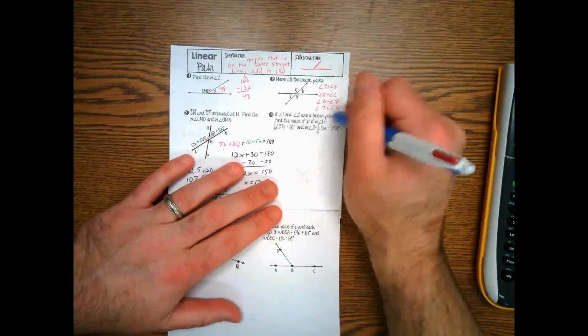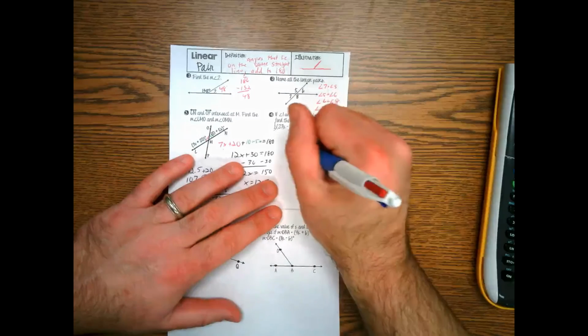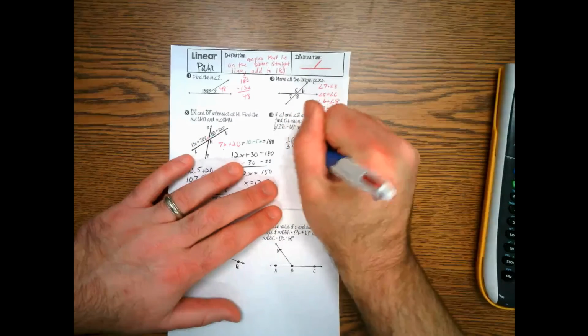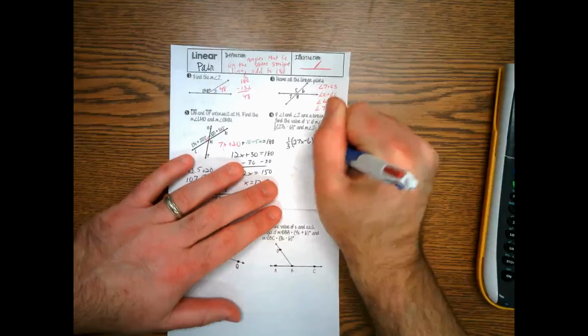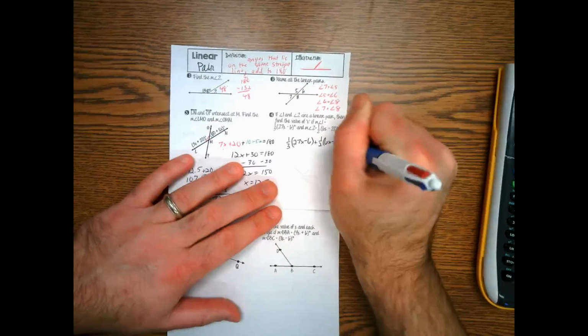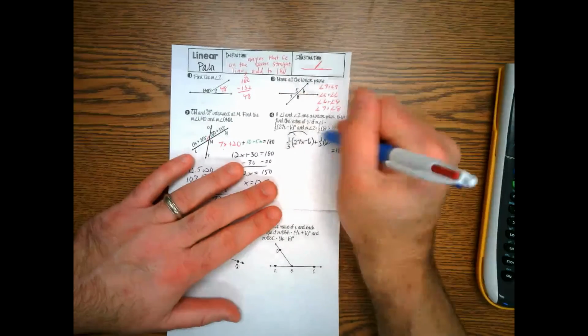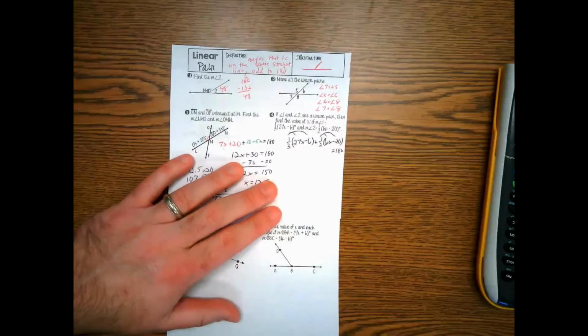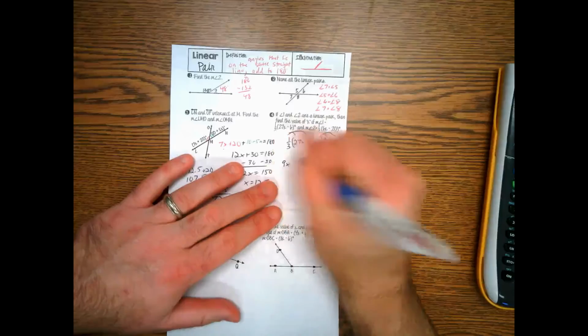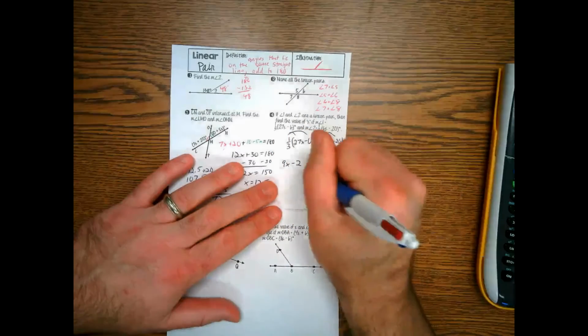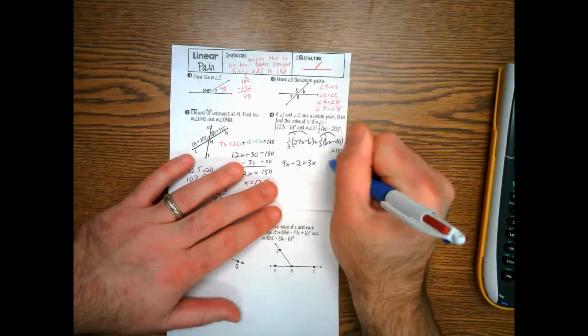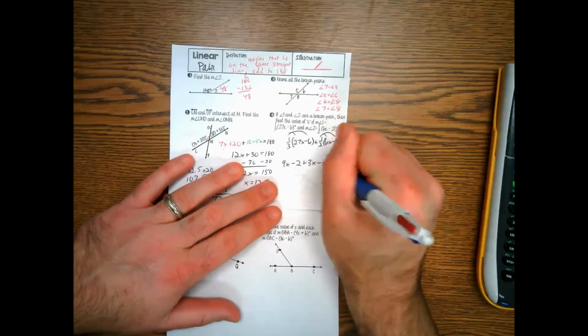All right, over here, they're a linear pair. That's another way to say they're supplementary. So 1/3 of 27x minus 6 plus 1/2 of 6x minus 20 equals 180. I'm going to distribute. All right, 1/3 of 27x is 9x. 1/3 of 6 is 2. Half of 6x is 3x. Half of 20 is minus 10, equals 180.